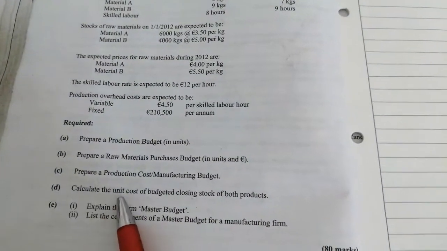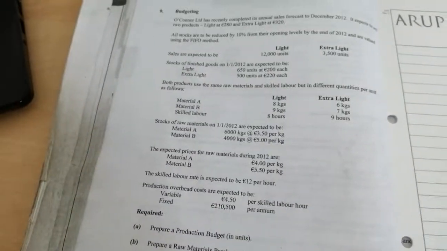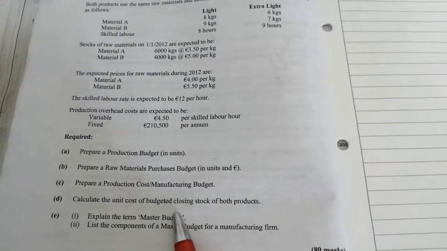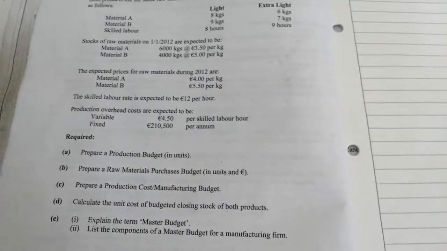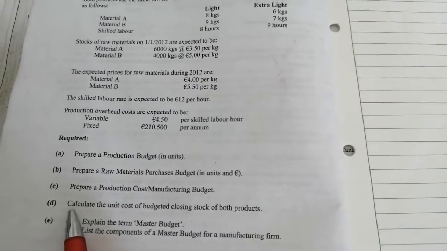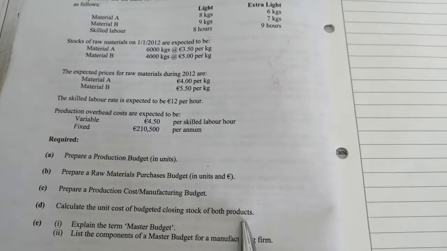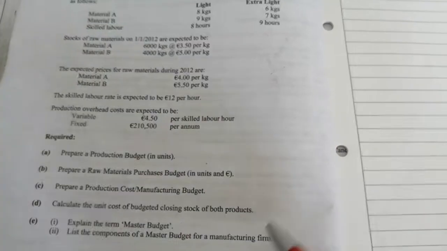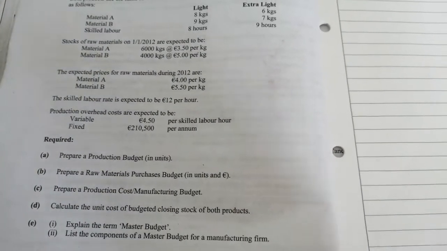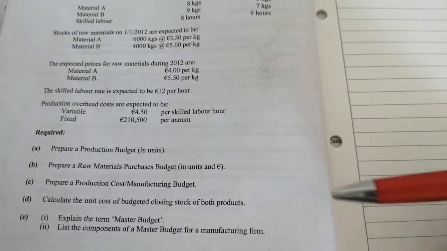In this question, this is the 2011 question, by the way, 2011 question 9, it's asking you, instead of preparing a trading account, to calculate the unit cost of budgeted closing stock of both products, which is the information that is usually contained in the brackets when they ask you to do the trading account. So there's that.